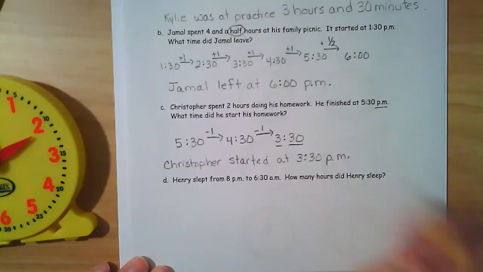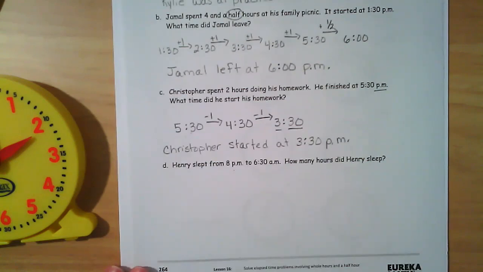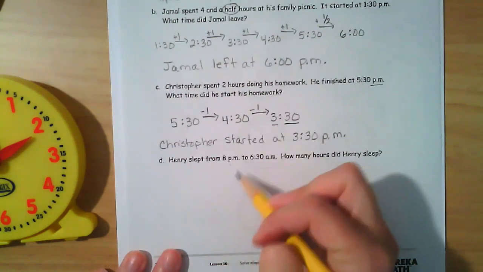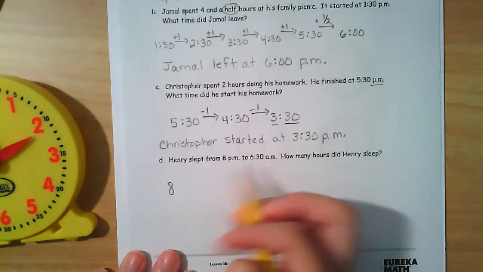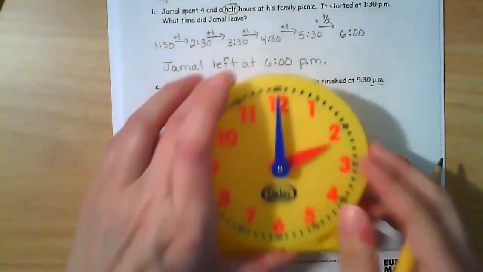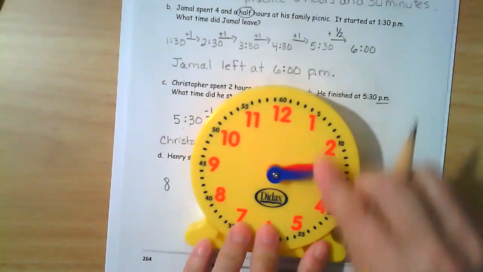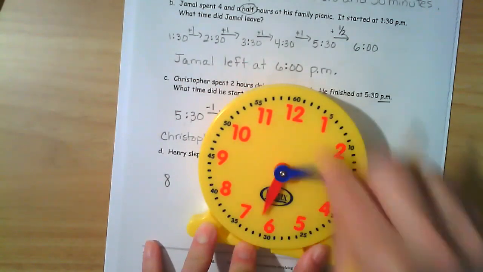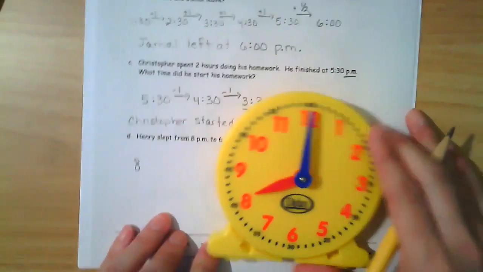Okay, Henry slept from 8 p.m. to 6:30 a.m. How many hours did he sleep? This is a good one, right? All right, so Henry starts at 8. Okay? Imagine your clock here. Starts at, oh, we're going to have to move this around and around and around. Okay, starts here. Went to bed at 8, woke up at 6:30.